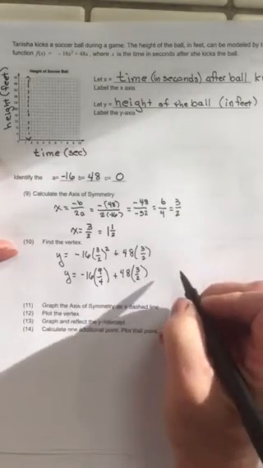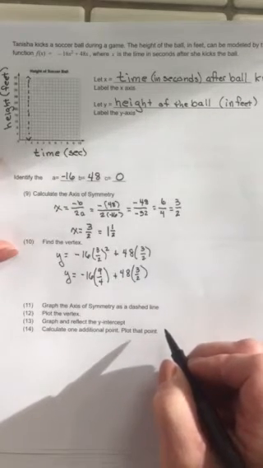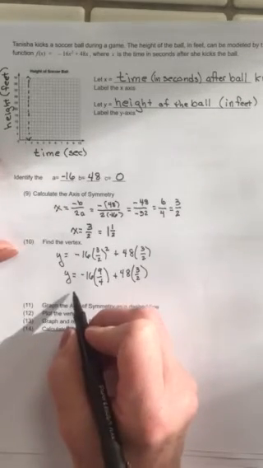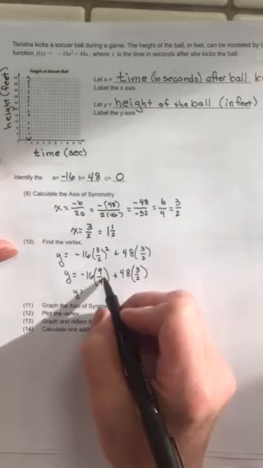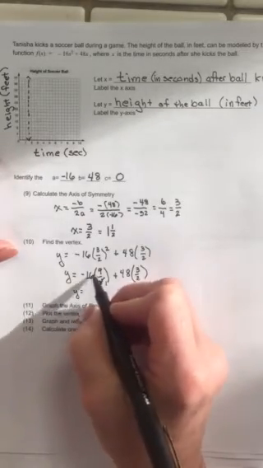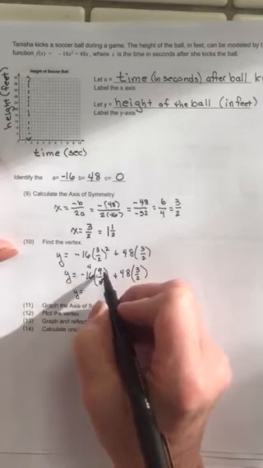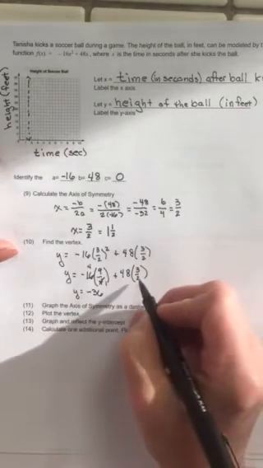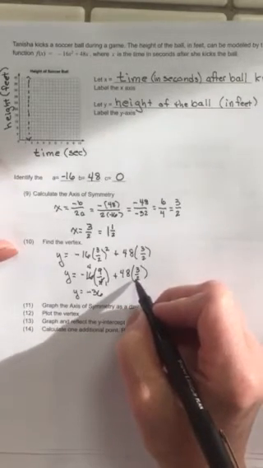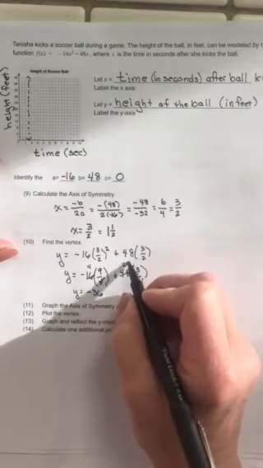And you notice I'm doing this step by step. If you try and put all of this in your calculator at once, you may end up with a number that doesn't work. You have to do step by step. So y equals, let's look at this. 4 goes into 16. 4 goes into 4 once. 4 goes into 16 4 times. Negative 4 times 9 is negative 36. 2 goes into 2 once. 2 goes into 48 24 times.